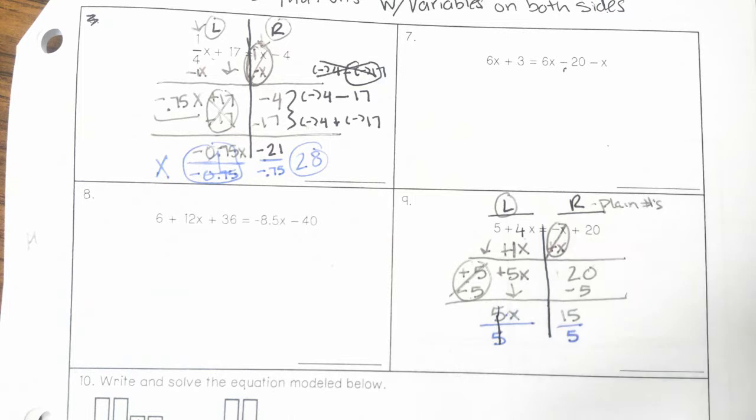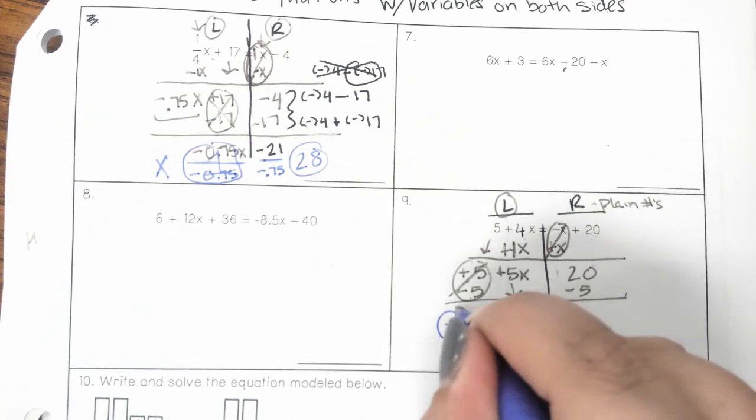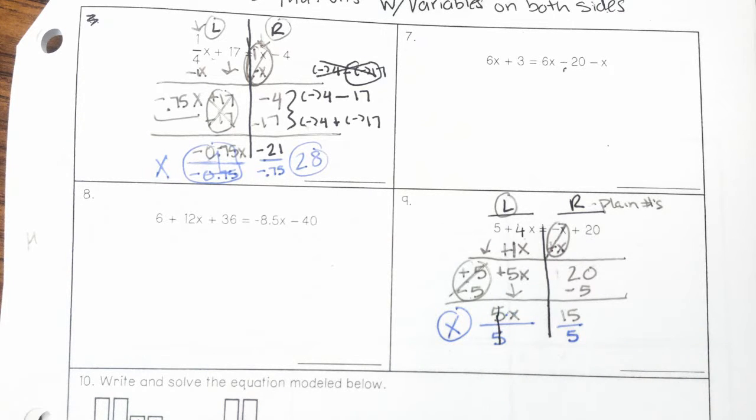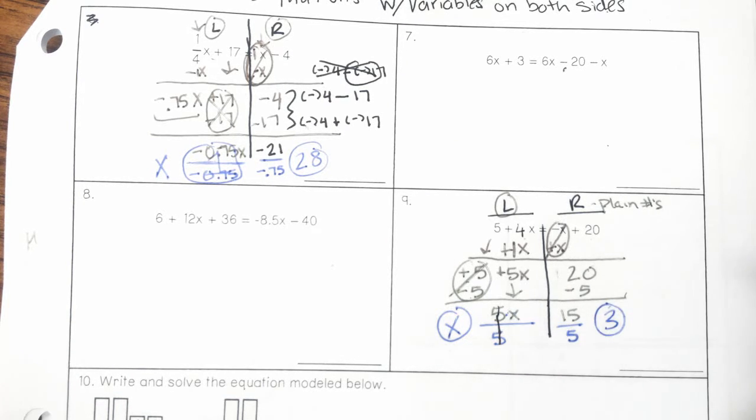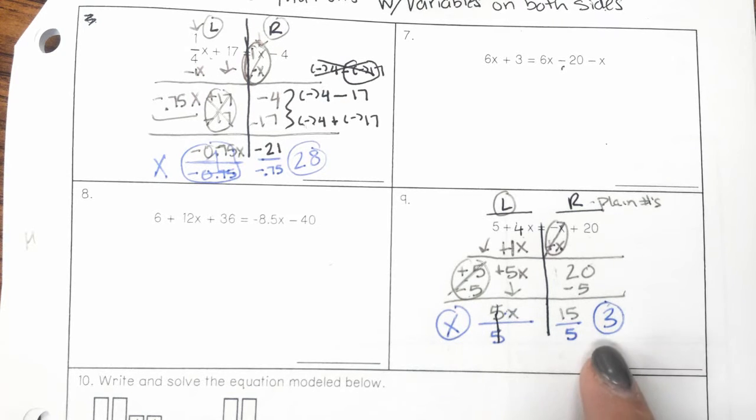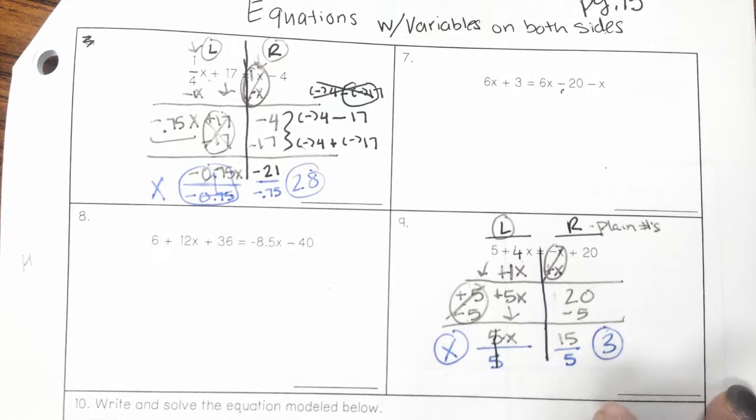And 1 times x is just x. So we have an x on the left. On the right, 15 over 5, that quotient is 3. So we have x equals 3. Now let's go up to number 7.